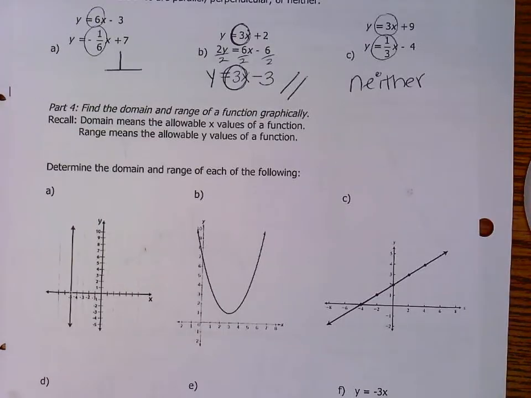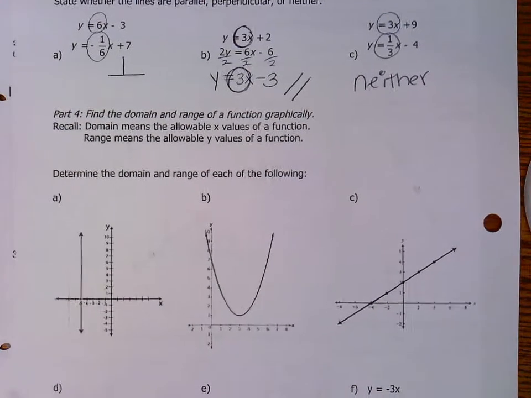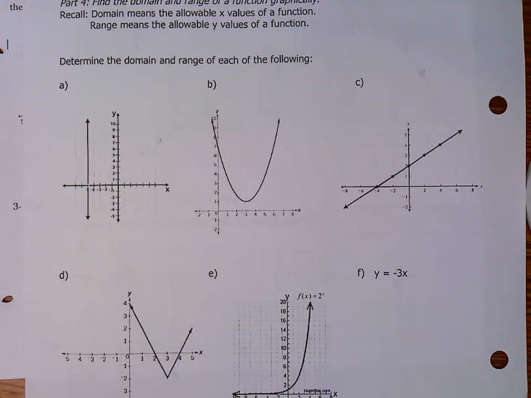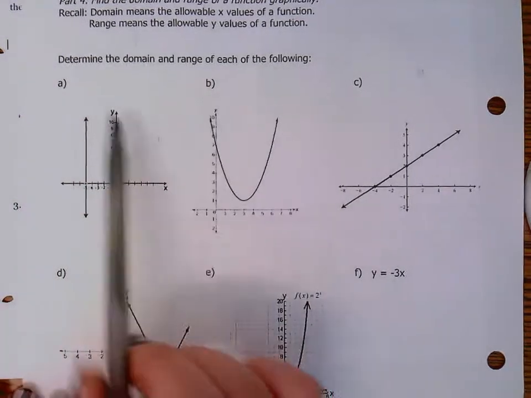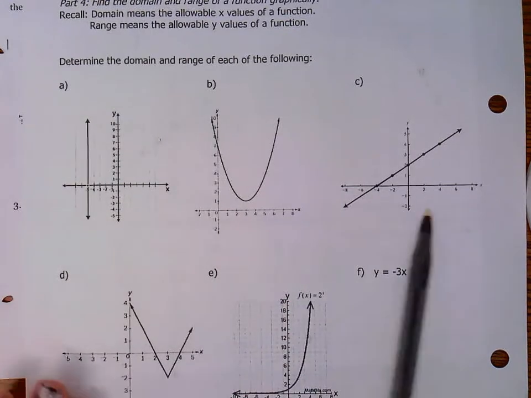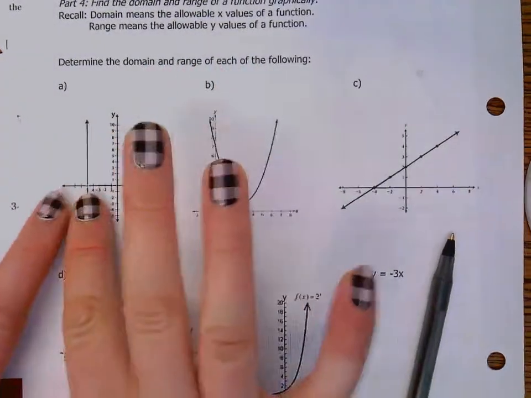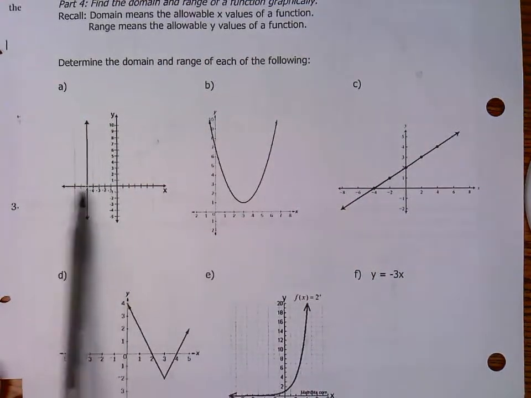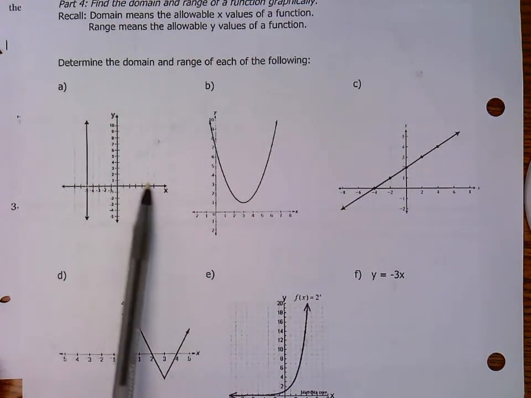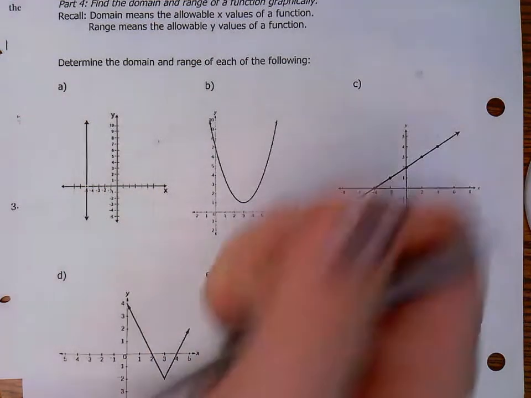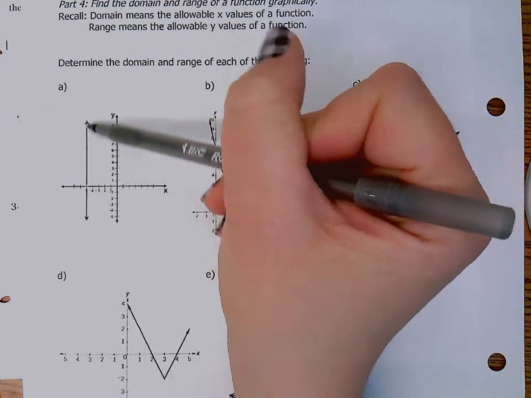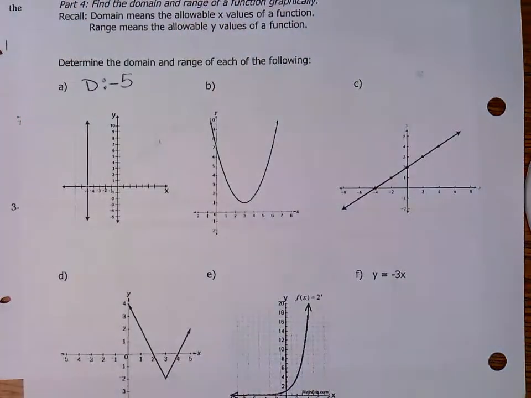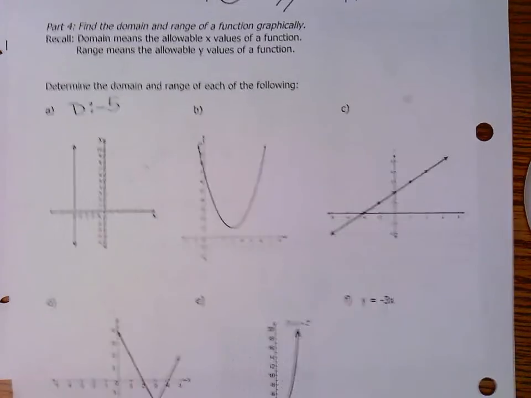All right, and then finding the domain and range graphically. This is kind of what you did at the end of 112. I think that was the one we went over. Determine the domain and range. I think of it as closing a window. So horizontally, what domain exists? What x values? Can I have x be 8 over here? No, the only x value used is -5, right? So my domain is just -5. That's the only value in the domain. What about my range?